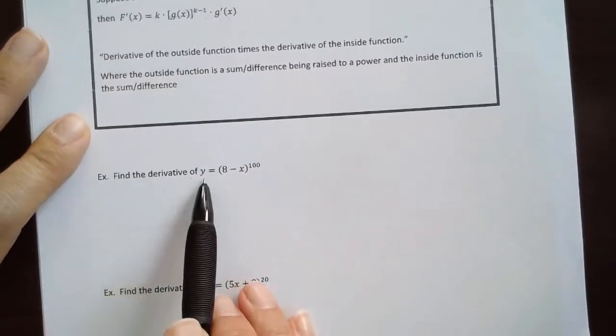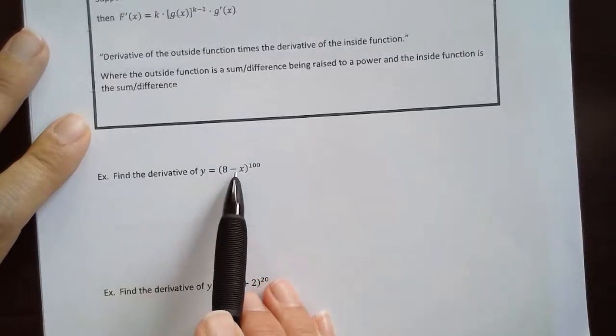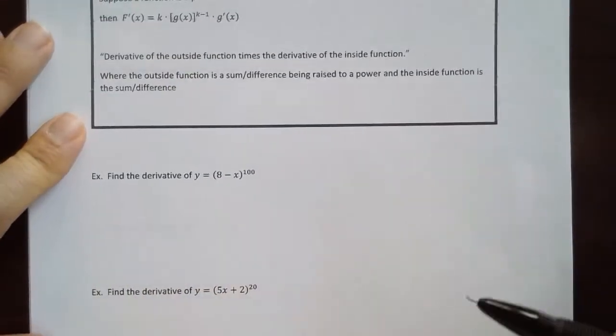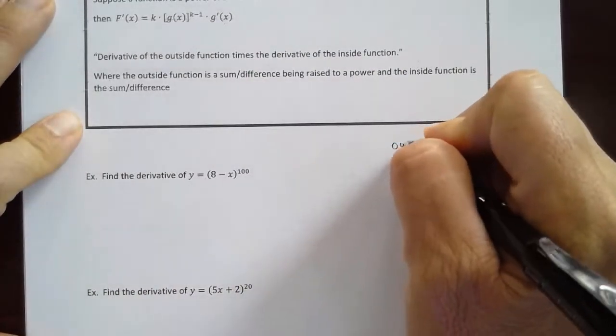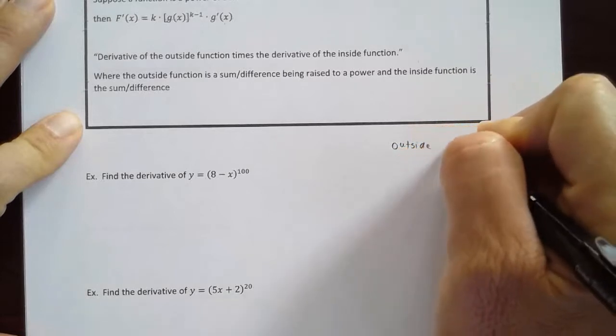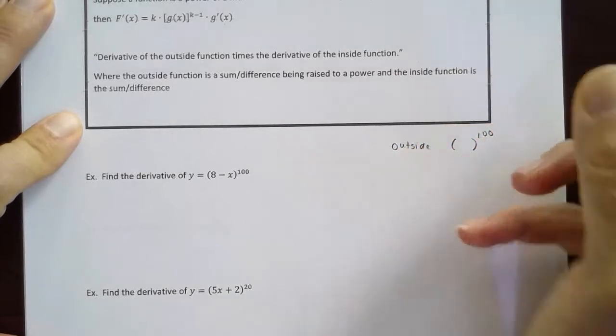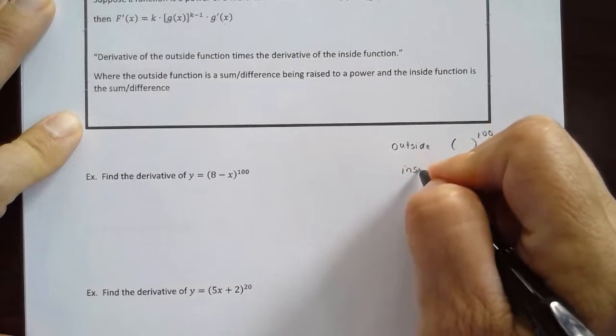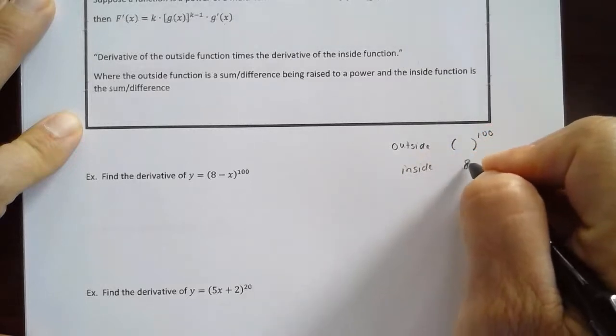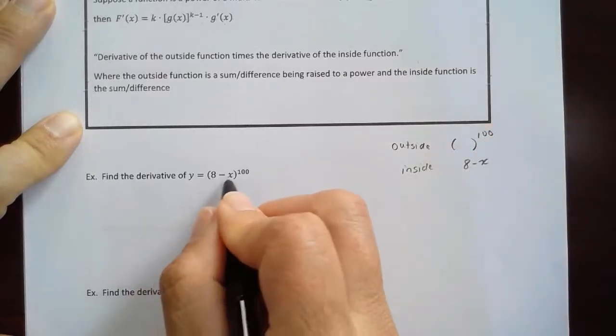So find the derivative of y is equal to 8 minus x raised to the 100 power. We're going to think of the outside function as something being raised to the 100 power, and the inside function as 8 minus x, whatever the multi-term function on the inside is.